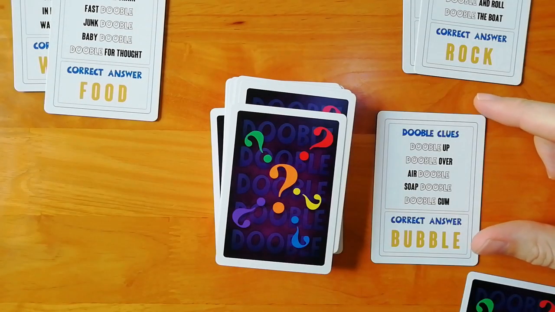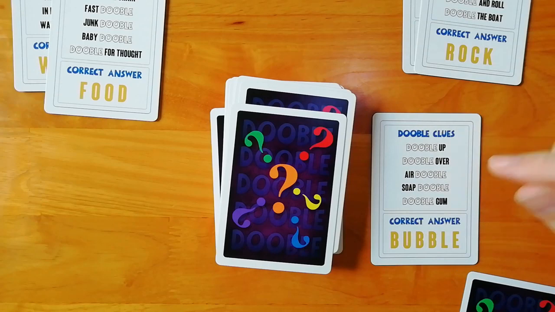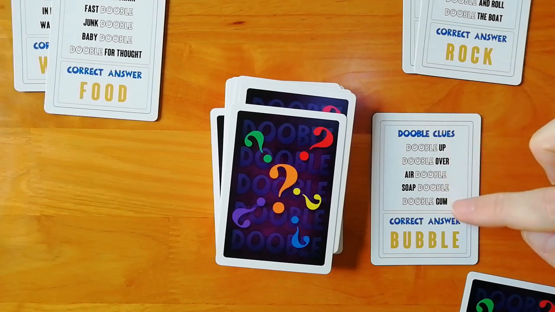Okay, good. And one thing I really like about these cards is how it's very often the case that as you read down the clues, it gets easier and easier to guess.